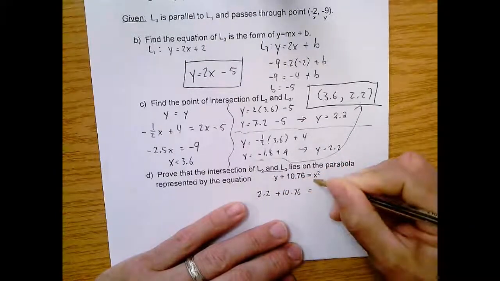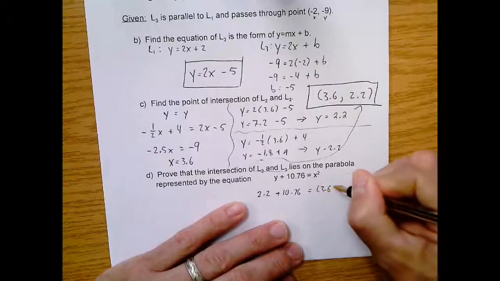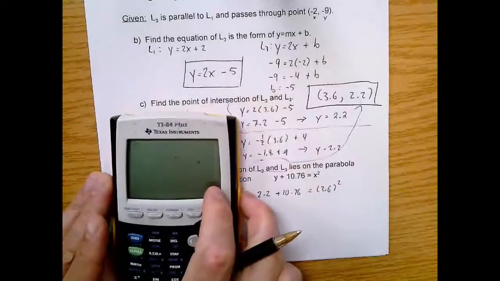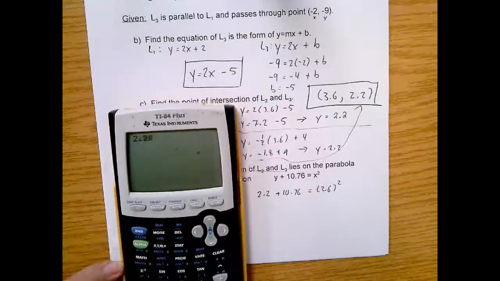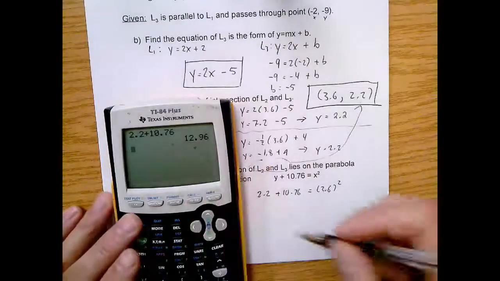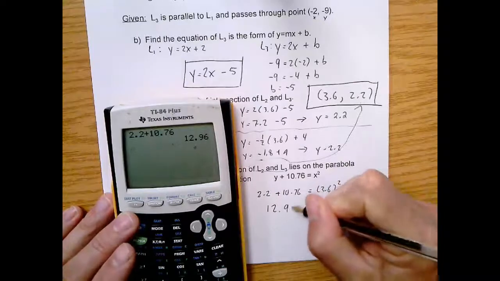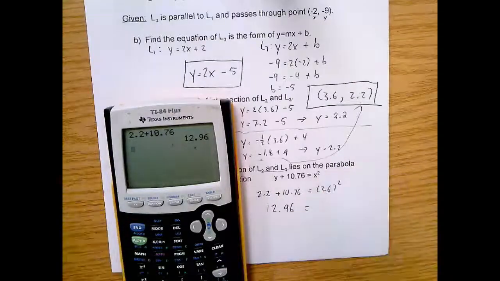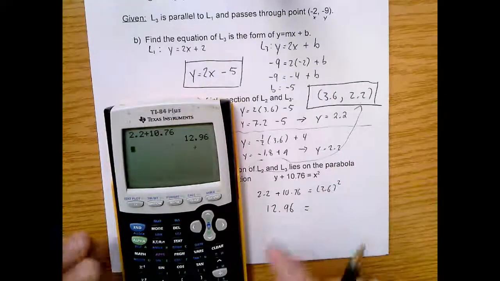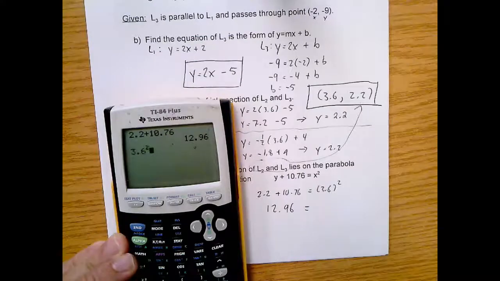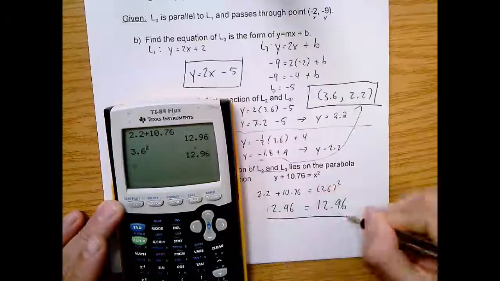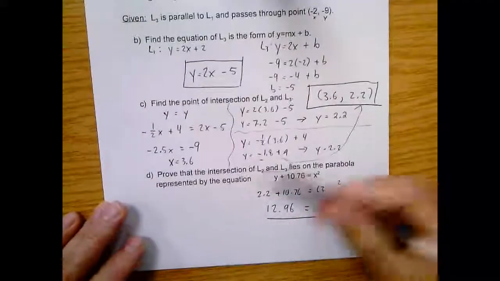So it's okay. 10.76 is x squared, so 3.6 squared. Okay, so let's do this like this. 2.2 plus 10.76 would give you 12.96. If this is valid, if we could prove this, the 3.6 squared should give us this value. So let's see what happens here. 3.6 squared, and would you look at that? We proved it. It does lie on that point. Ta-da! All right, that's enough proof for me.